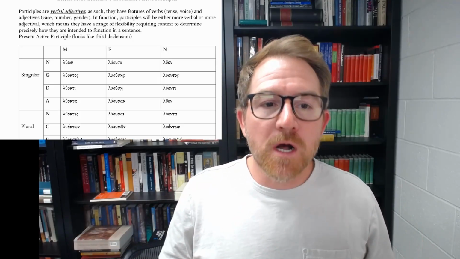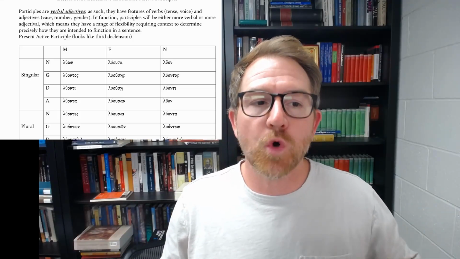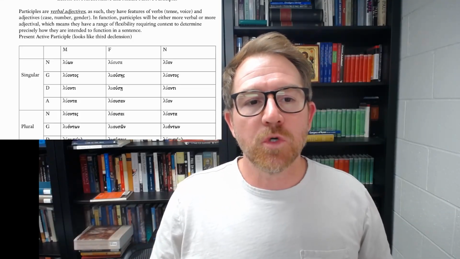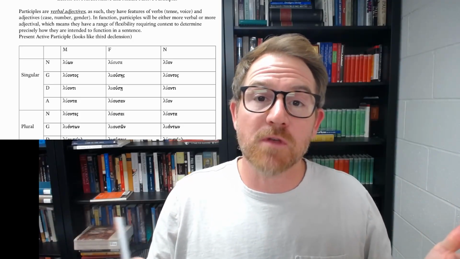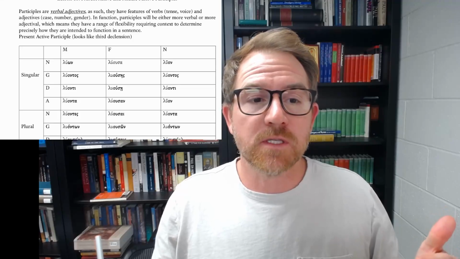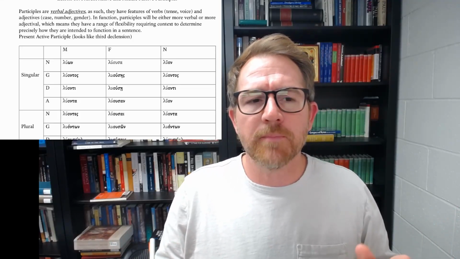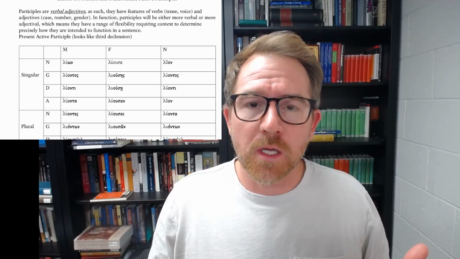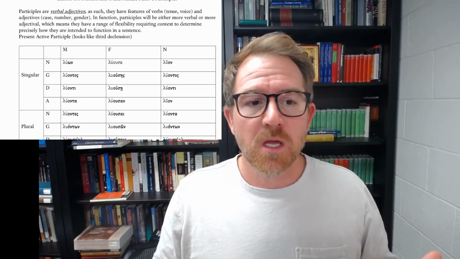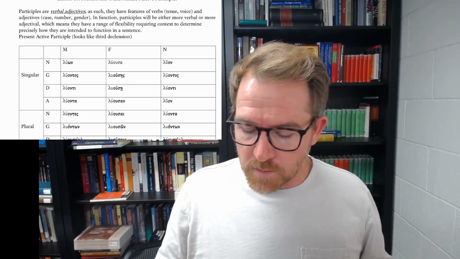So in function, participles will be either more verbal, they'll look more like verbs or function more like verbs, or they're more adjectival, which means they have a wider range of flexibility, requiring us to look at the context of the participle to know if it's functioning more like a verb or more like an adjective. That'll become more clear as we go on. What I want to do before we get into the syntax of how participles actually work and look at some examples in the Greek New Testament, is first introduce you to the forms of participles. So first we begin with the present active participle.